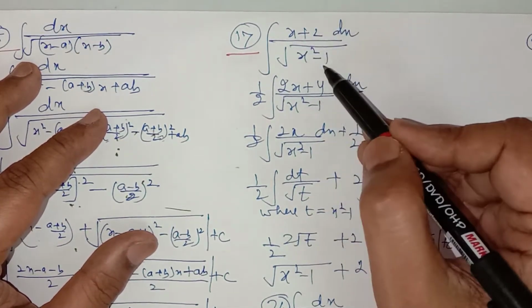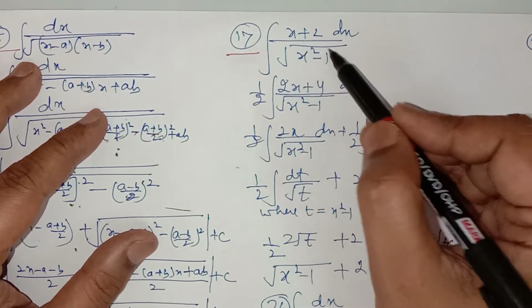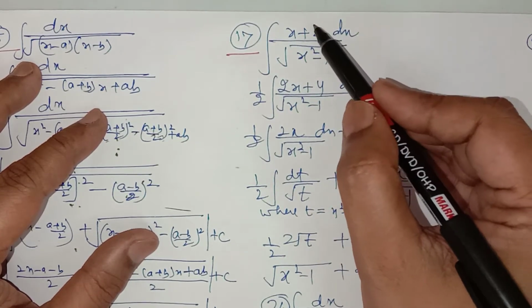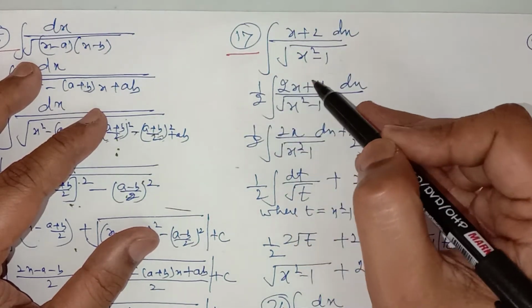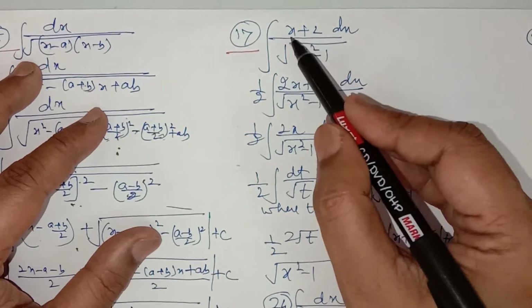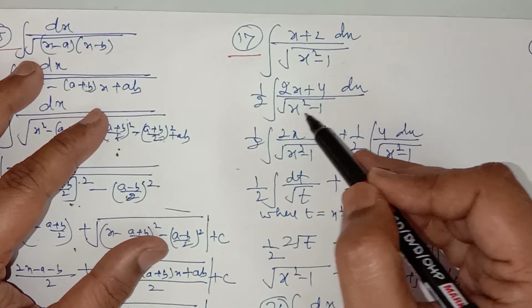So (x plus 2) upon under root x square minus 1. Now the derivative of x square minus 1 is 2x. So you must obtain 2x in the numerator. So how can you obtain 2x? Multiply and divide by 2. So 2x plus 4 will be there. Now the derivative of x square minus 1 is 2x.